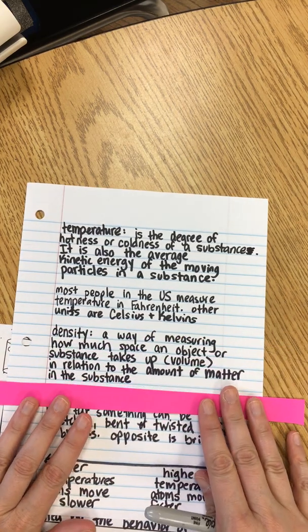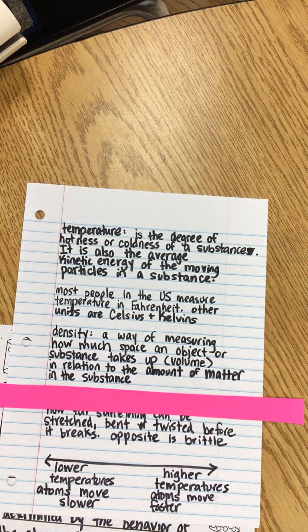Density is another property of matter that we're going to review today. Density is a way of measuring how much space an object or substance takes up, and we call that its volume, in relation to the amount of matter in the substance. So that is something you need to copy down. Typically, when something has a higher density, it weighs more, so it will be heavier.